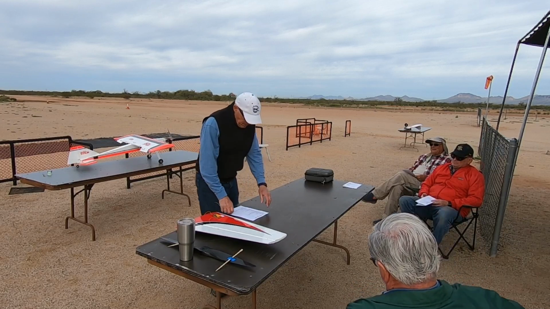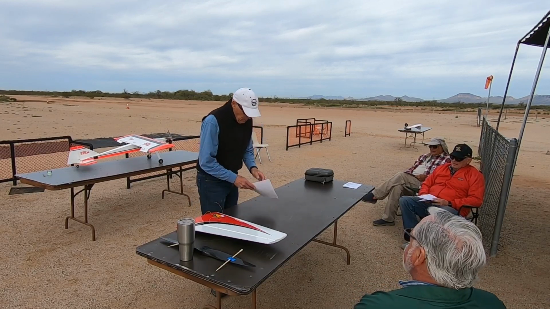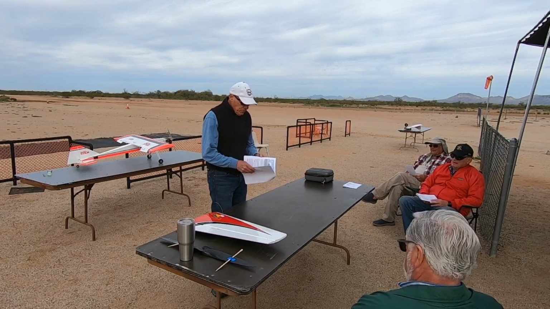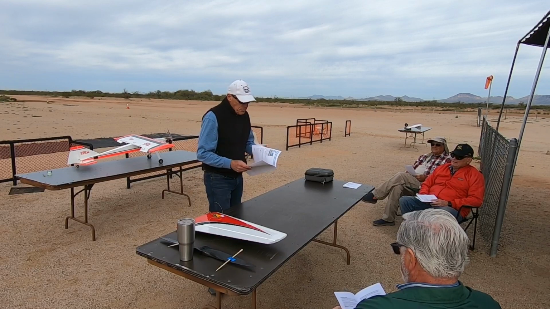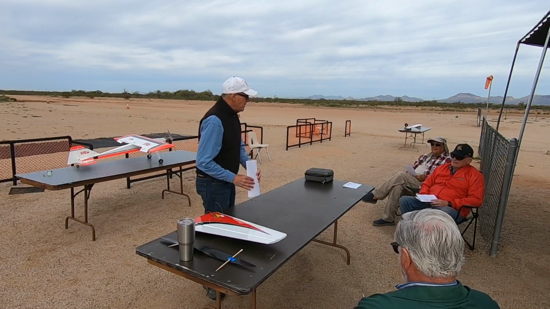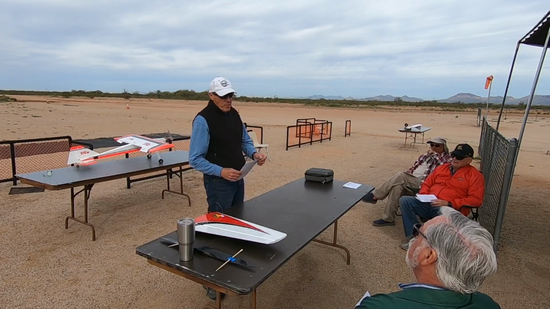So what I handed out today was a description of some of the forces that are acting on the airplane. I'll go through those individually and give you a mini physics lesson, and then we'll talk about what that really means to your airplane.